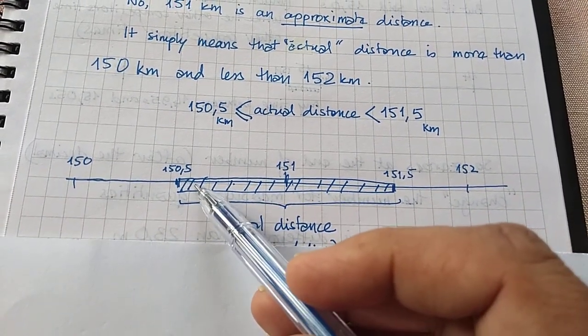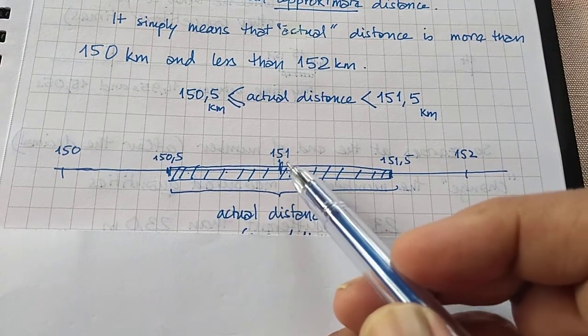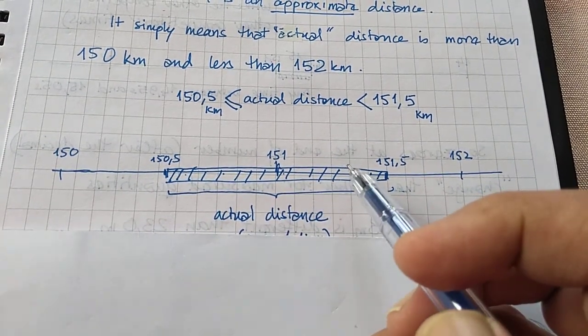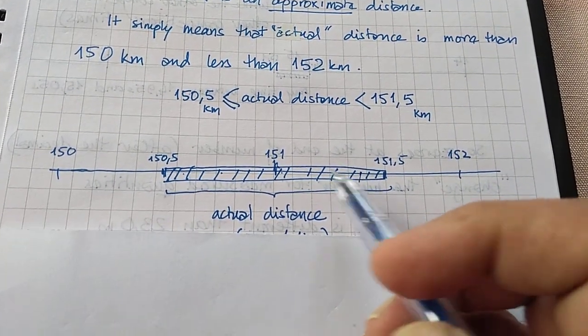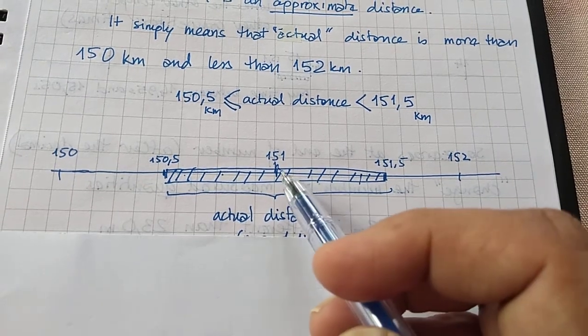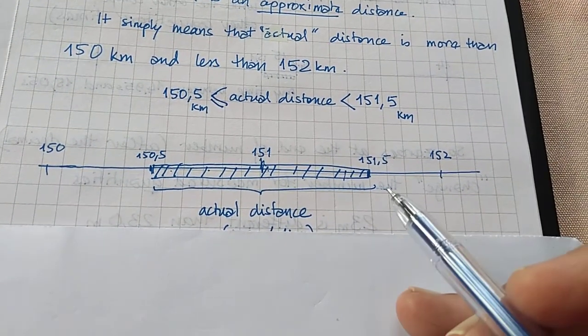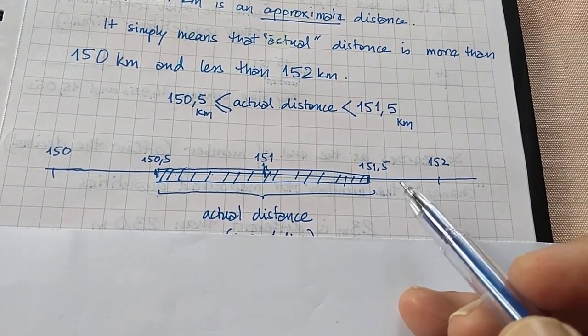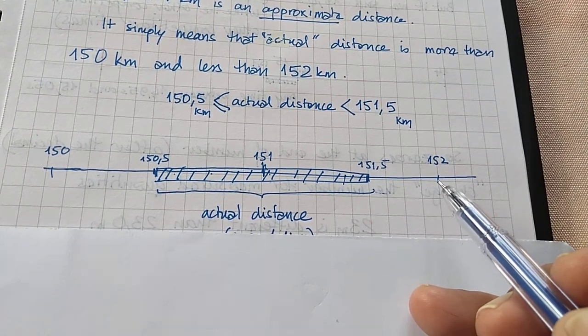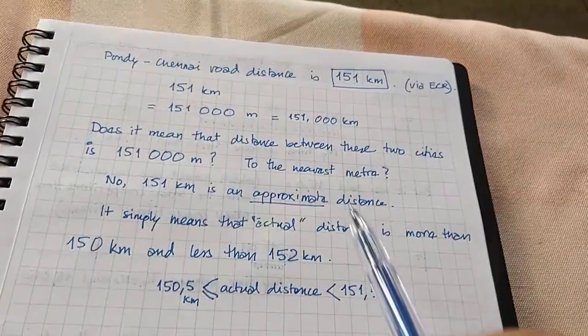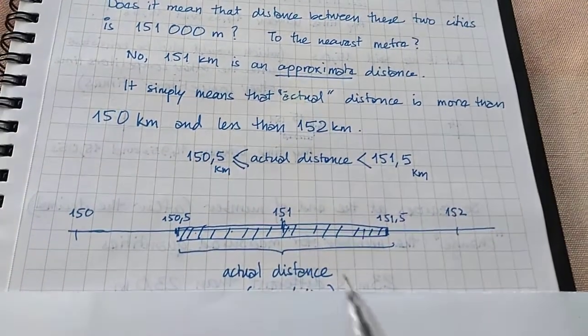Suppose it is here, true distance, I'm still approximating it as 151. Suppose it is here, I'm still approximating it as 151. Suppose it had been here, then I would take this to be 152 kilometers rather than 151 kilometers.